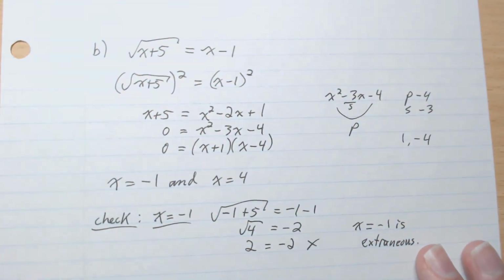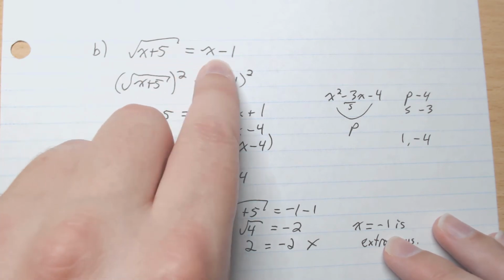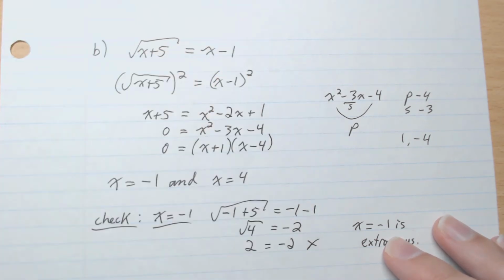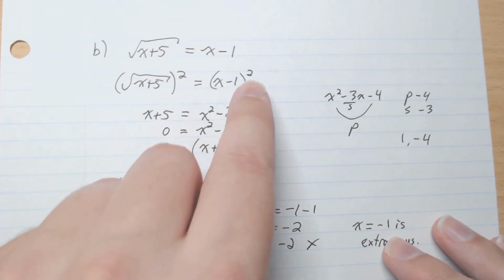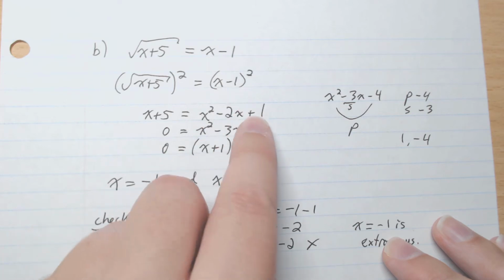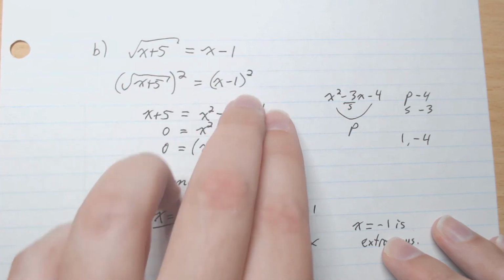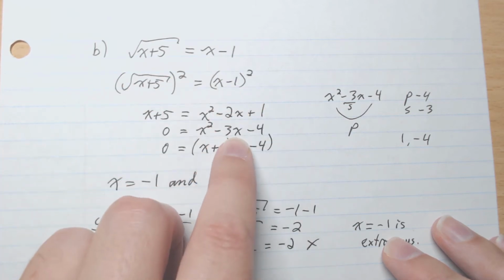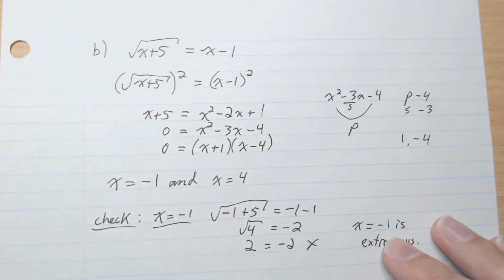Okay, B, root x plus 5 equals x minus 1. So we're going to square both sides. So this is x plus 5 here. This is x squared, 2 times x times minus 1 is negative 2x, plus 1, like that. Put it all on one side. So x squared minus 3x minus 4, like that.